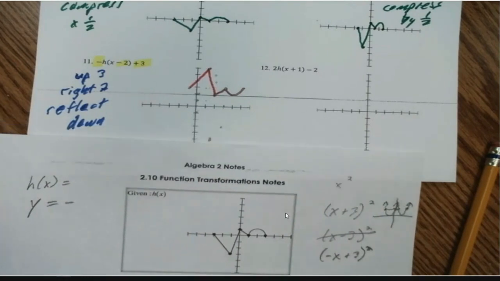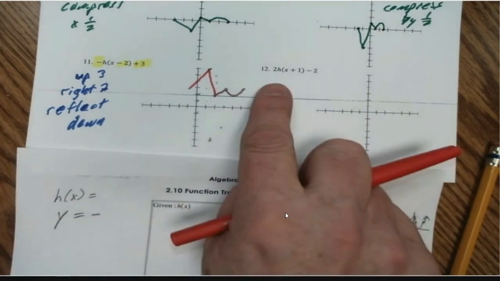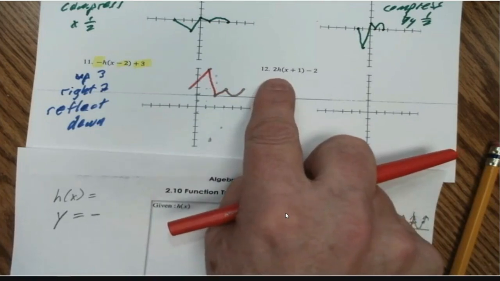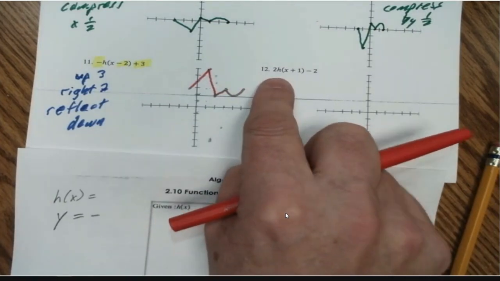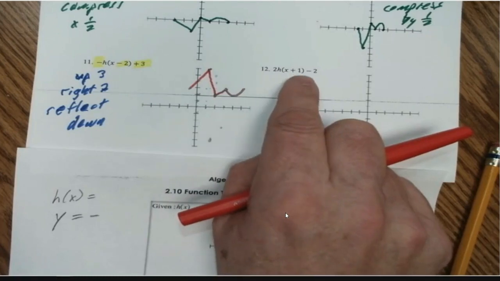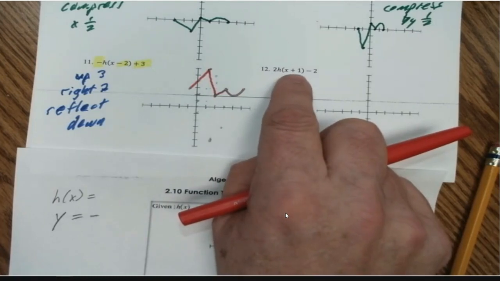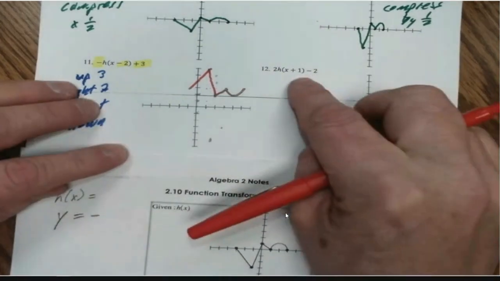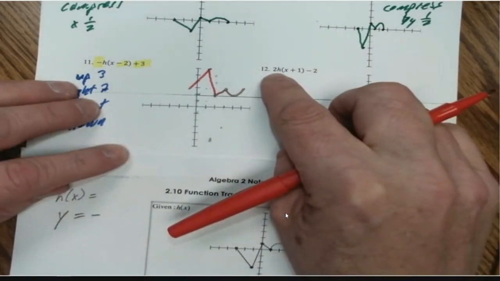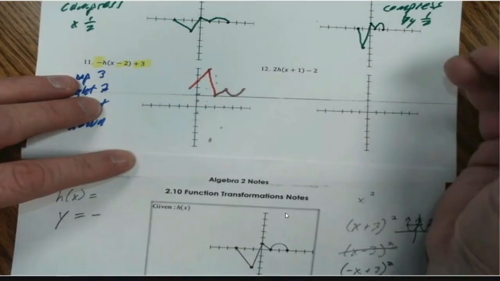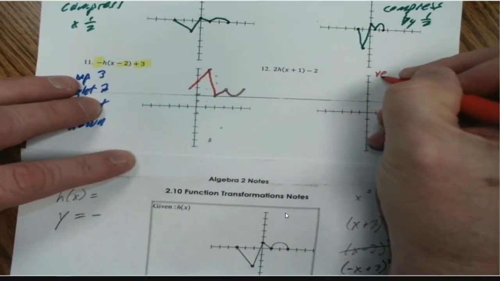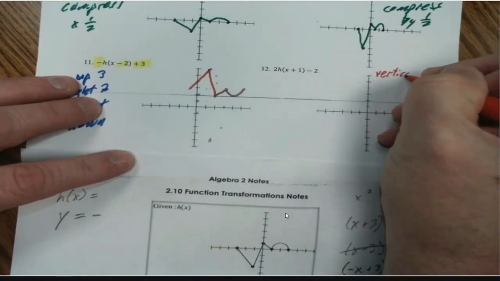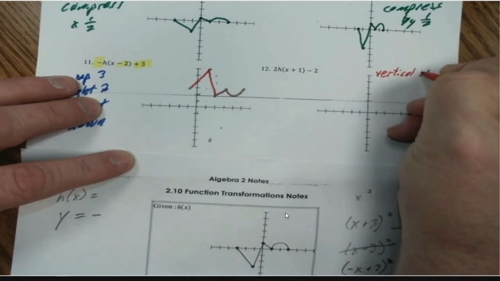All right, last one. We have a 2 in front of our function: 2 h of x plus 1, minus 2. So now we've got a plus 1 in with the x, and a minus 2 on the end. So what are the pieces of this going to do? Well, we know the 2 out front. We know what that does, right? That's a vertical stretch.